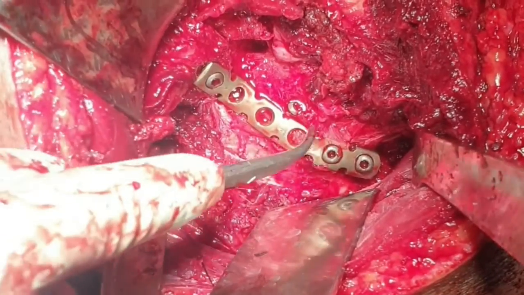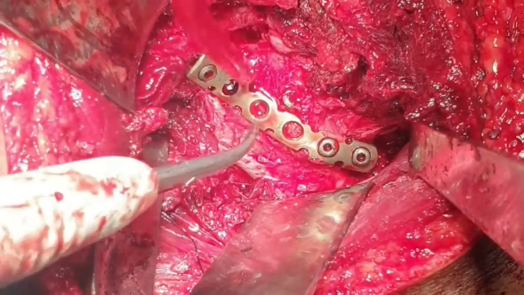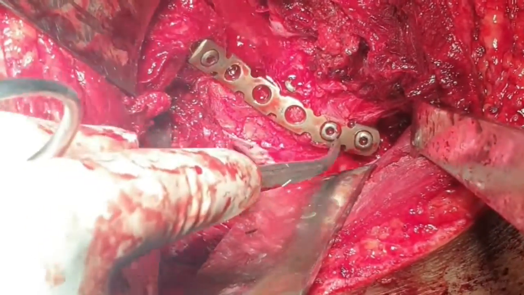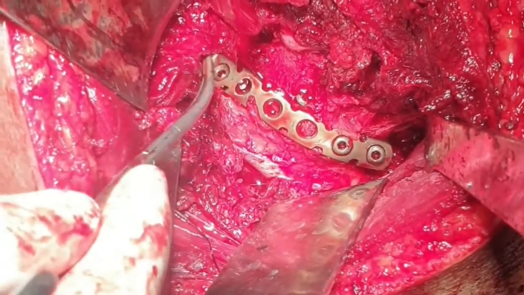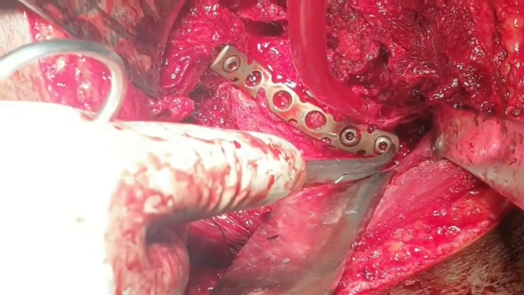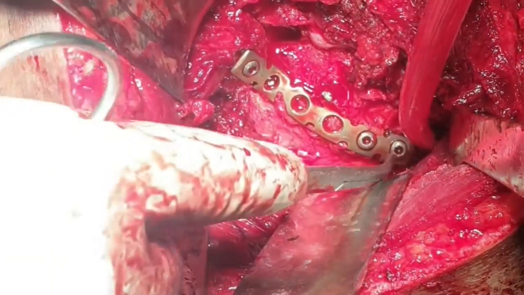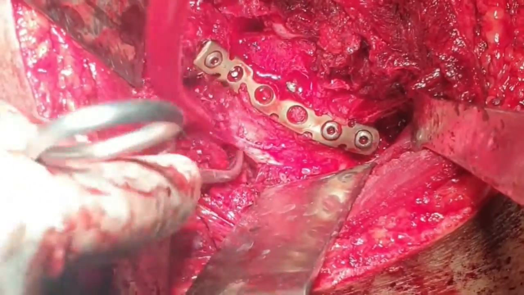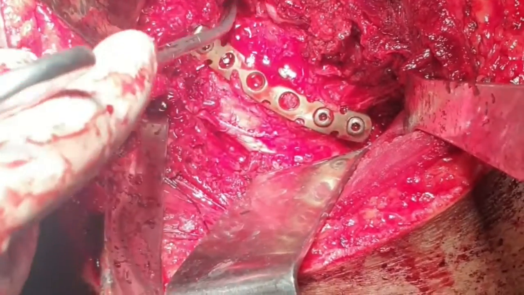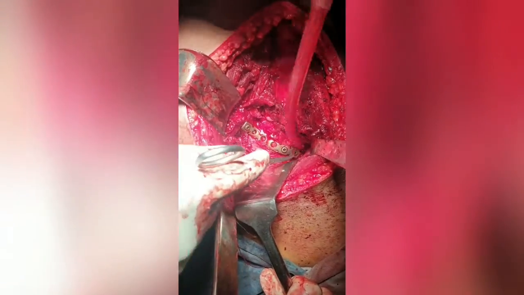So we have given a lag screw here. This is the lag screw, and this is the buttressing plate. So we have given one screw directly into the ischial tuberosity through the ischium, and two screws in the upper and cephalic corner of the acetabulum, and this is the greater sciatic notch, and this is the lesser sciatic notch. And so you can appreciate a nice reduction and stable fixation of the posterior wall.